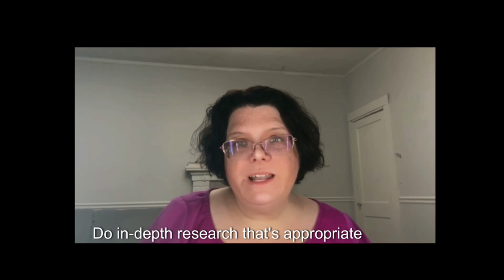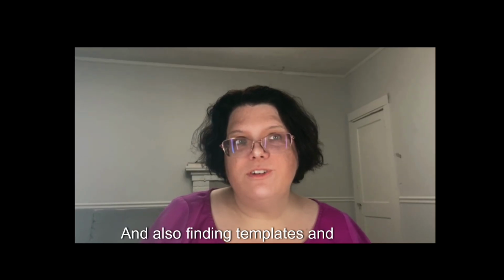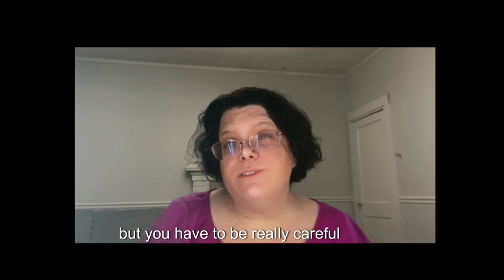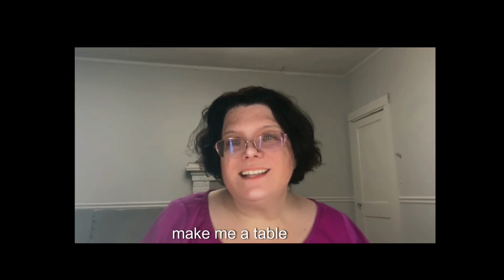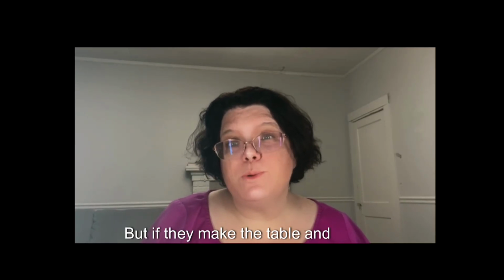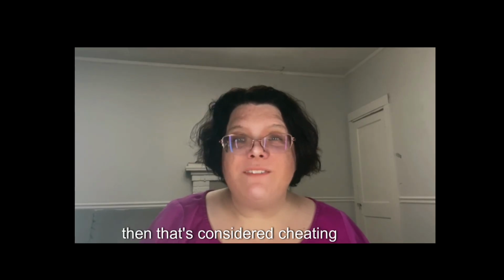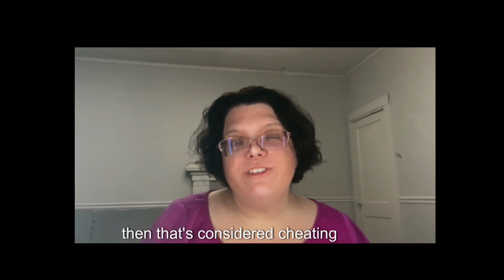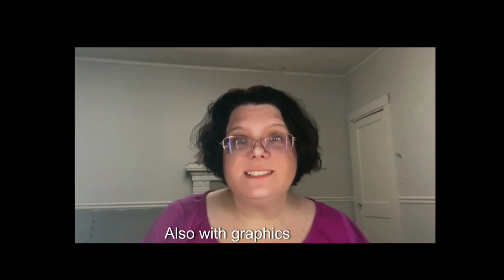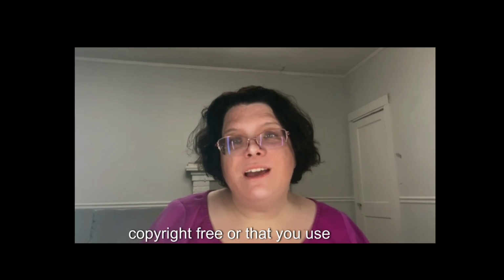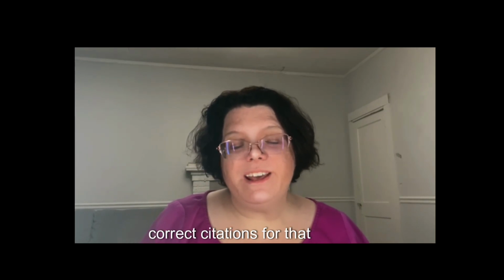And also finding templates and graphics. But you have to be really careful with this because, for example, you can say, make me a table. That's fine. But if they make the table and they put all the words in that, then that's considered cheating as well, and you can get in trouble for that. Also with graphics, you need to make sure they're copyright free or that you use correct citations for that. You have to be really careful with those things, but AI can be a helpful tool.